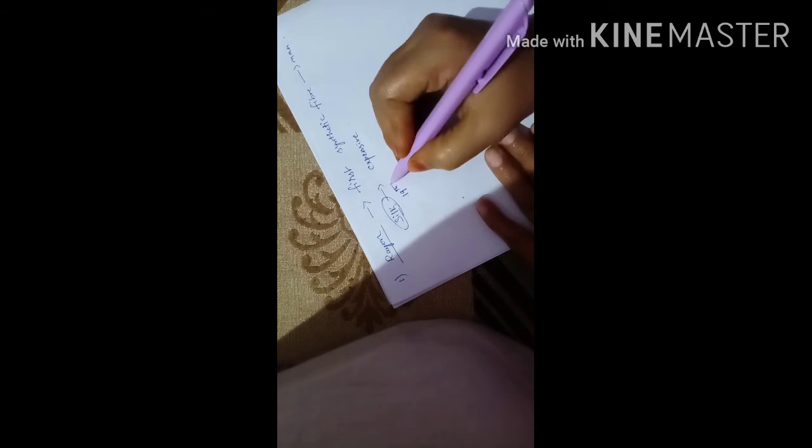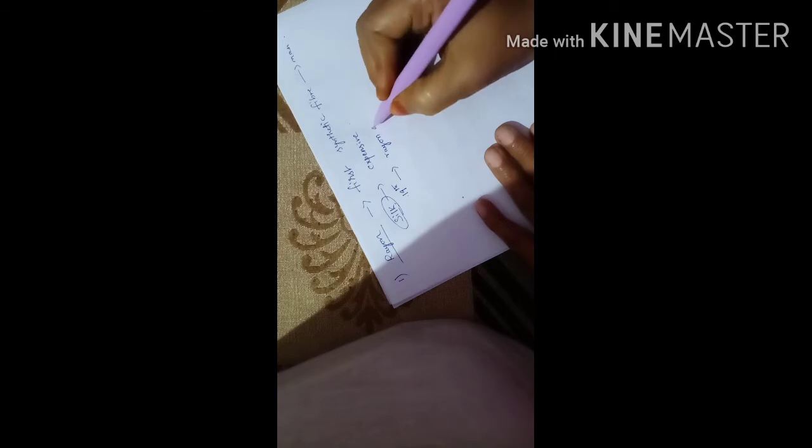In the 19th century they made a fiber which is similar to silk. That fiber we call rayon, or also artificial silk. Rayon, another name is artificial silk.